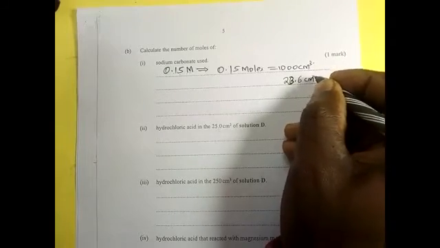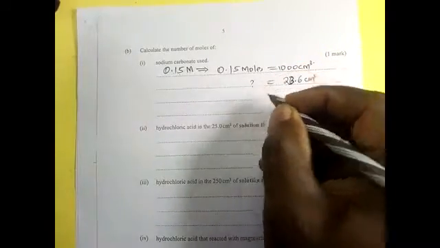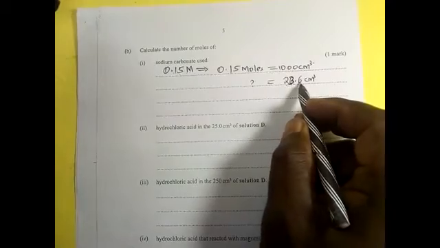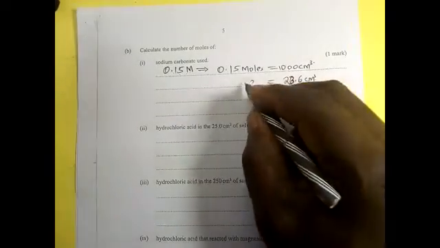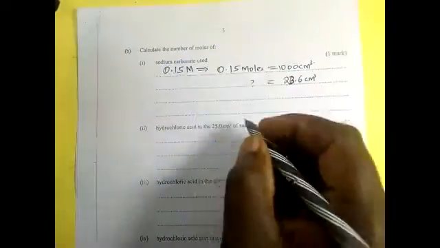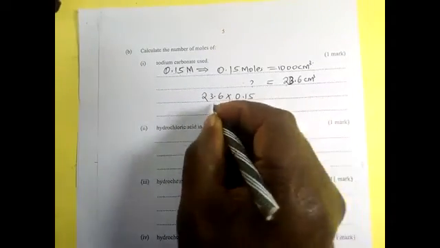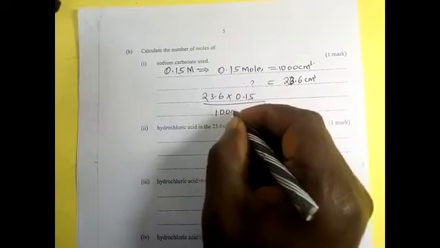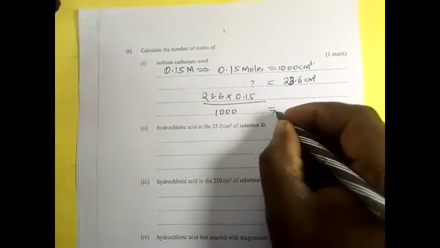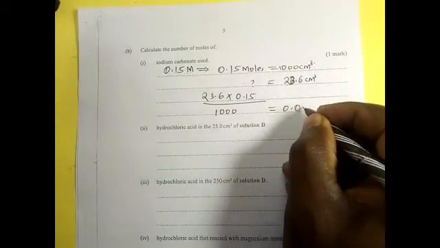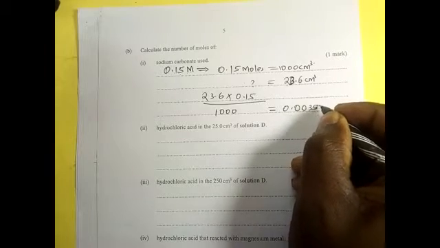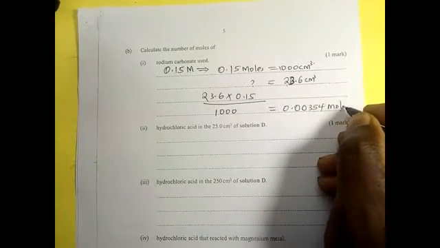23.6 cm³ of solution C. We will ask, 23.6 will give us how many moles? That's what we want to calculate. 23.6 times 0.15 divided by 1,000. This one will give us 0.00354 moles.